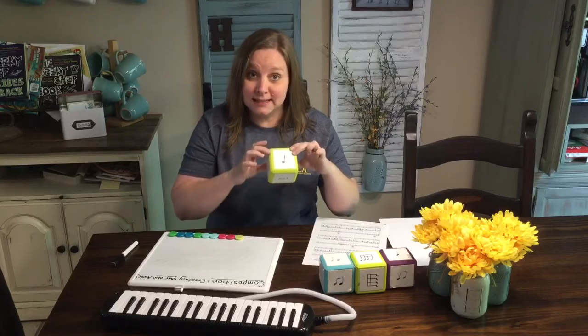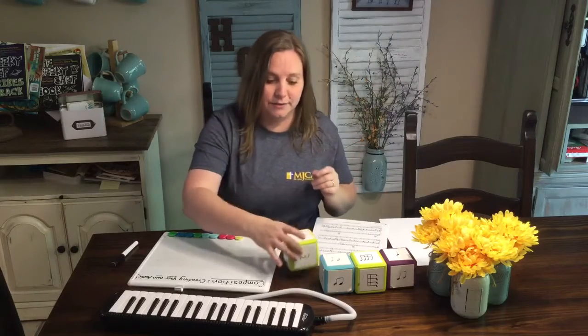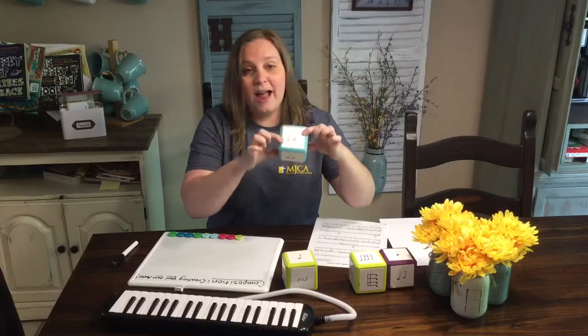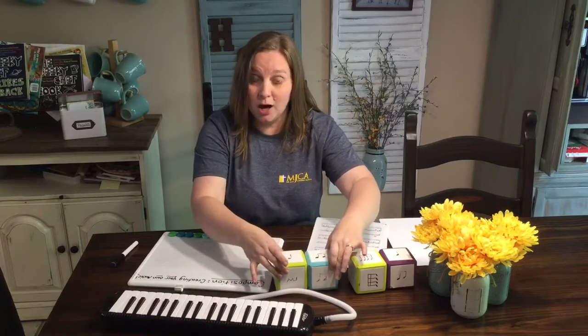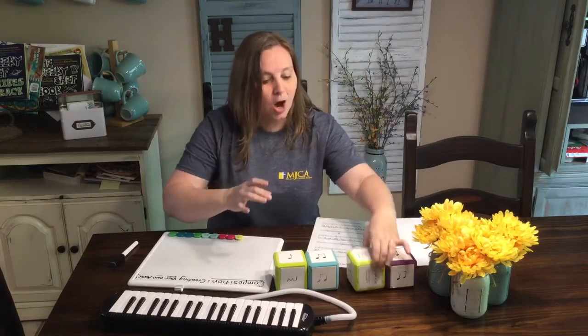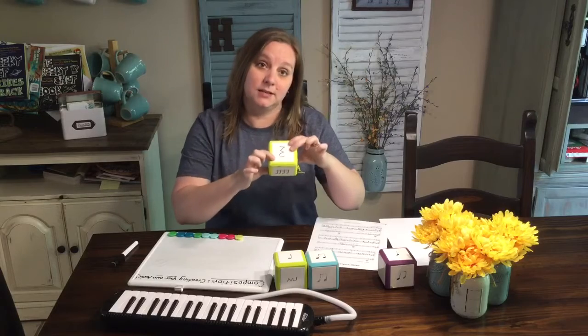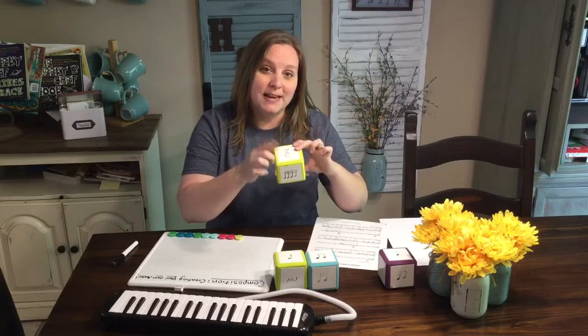So let's review some rhythms that we already know. This is a quarter note, and it gets one beat. And we often in the little grades say ta, or if we're in the older grades, we would say one because it's the first beat. This next block is another beat. Here I have two sounds on this block, and that's the ti-ti, or because it's the second block, two and. On this block, I could end up with a rest, quarter rest, one beat of silence.